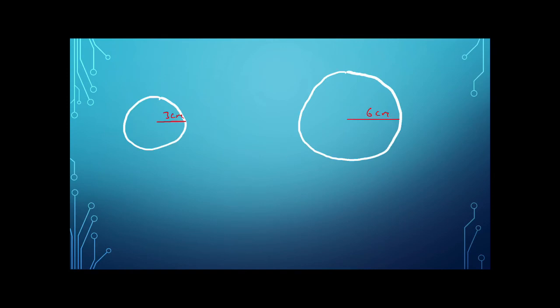These two shapes are similar. Now they're circles, and the radius has been doubled. Let's see how that affects the area. So the area of a circle is given by the formula pi r squared. So the area is pi times 3 squared, which is 9 pi, and I'm going to leave it in terms of pi.